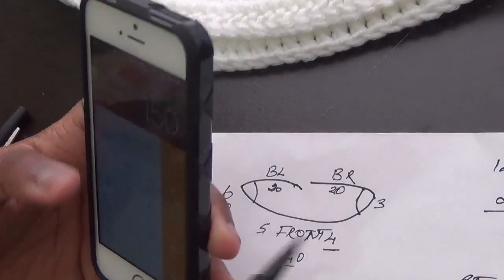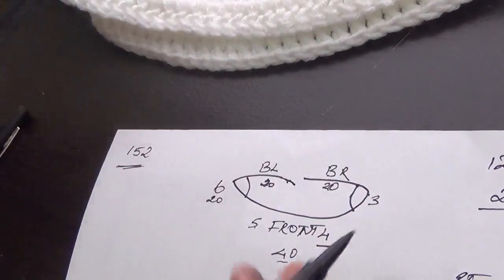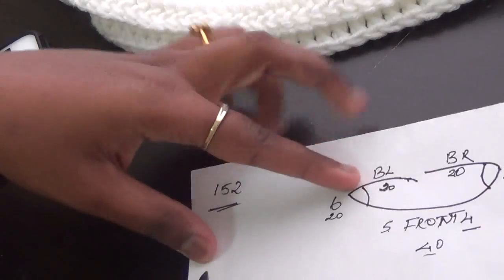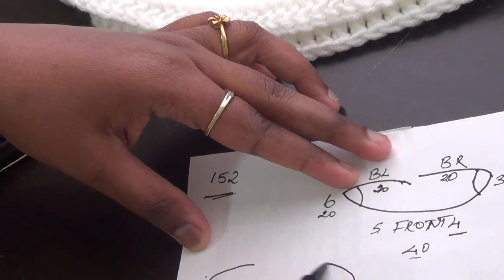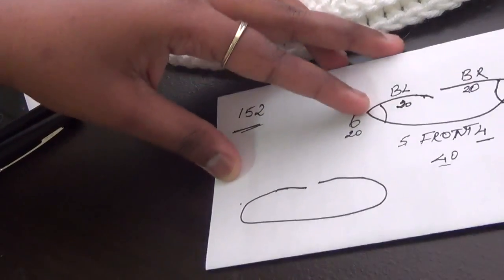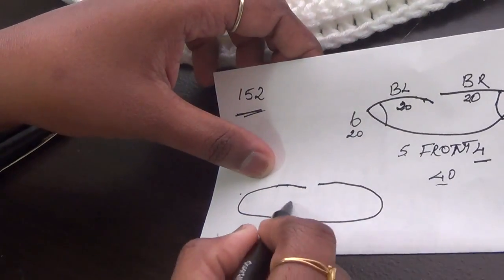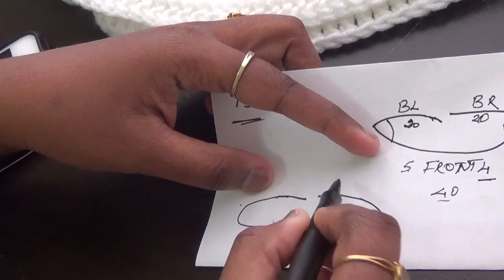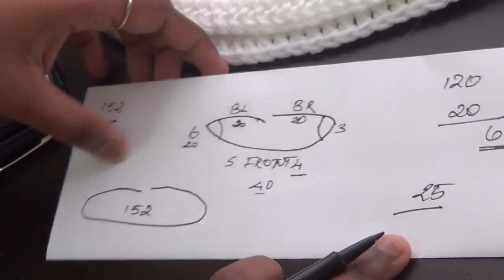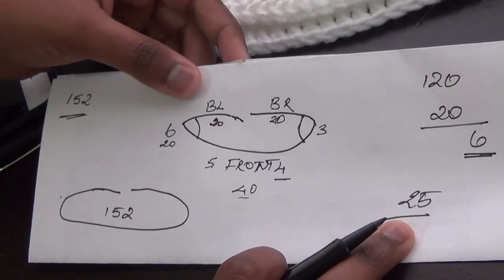So what I am doing, I have to spread across. I will show you one more time. See, this is my total stitch count. I have 152. What I will be doing is, I will do how many 6s I have divided it.